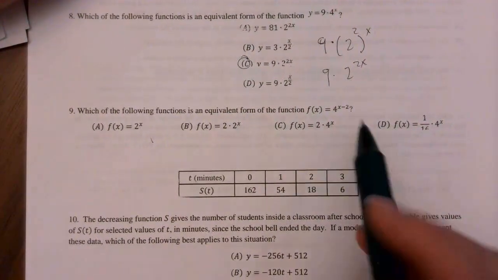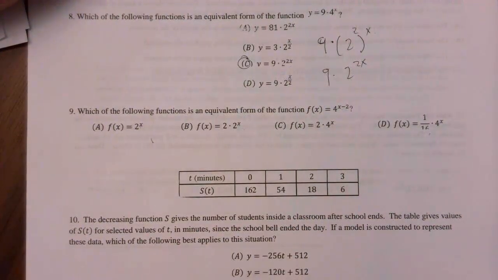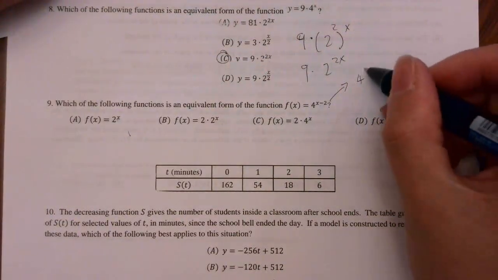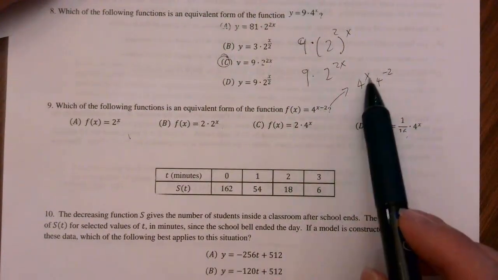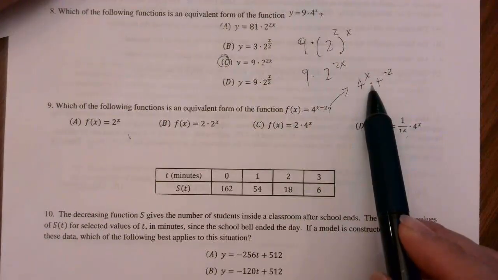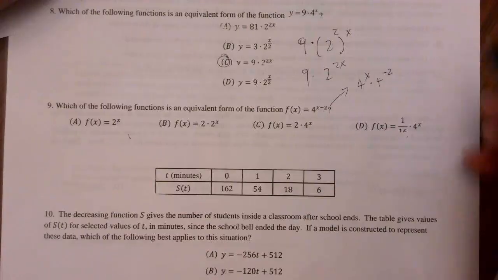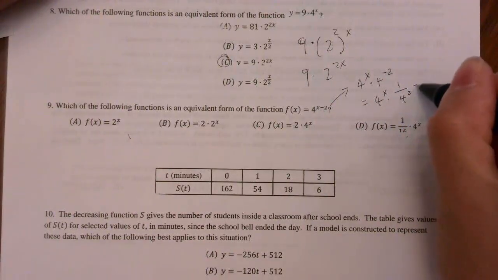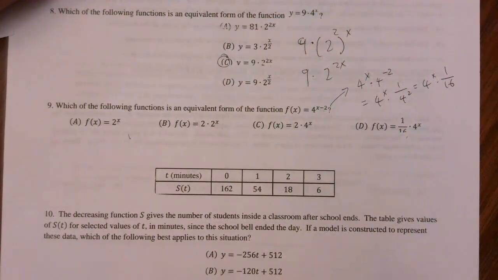Number 9, my question has x minus 2 in the exponent. None of the choices has x minus 2 in the exponent. That means I have to separate that. Two ways. I'm going to show you both ways. Isn't this 4 to the x power times 4 to the negative second power? You're multiplying with the same base, that means you're adding exponents. It's like a backward. Well, let's keep going. That's 4 to the x power times, negative exponent, 1 over 4 squared. That is 4 to the x power times 1 over 16, which I see is D.